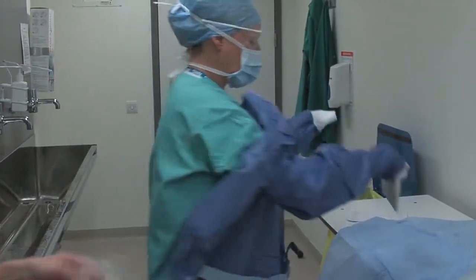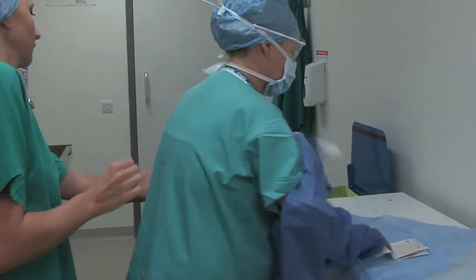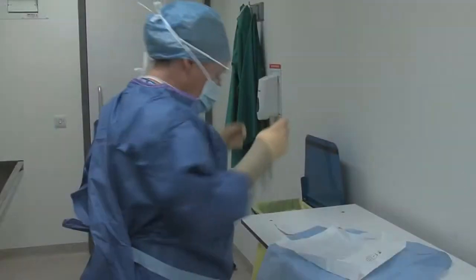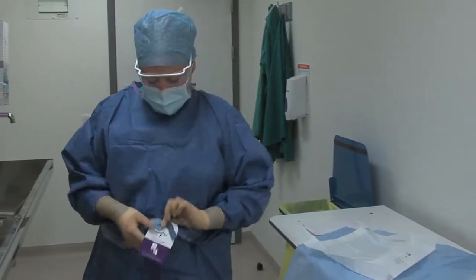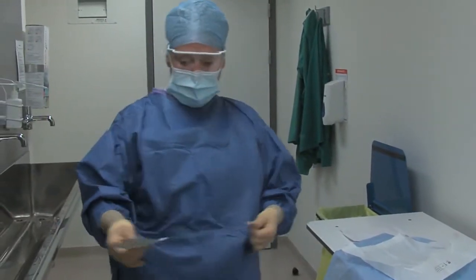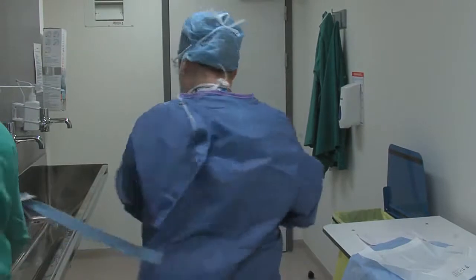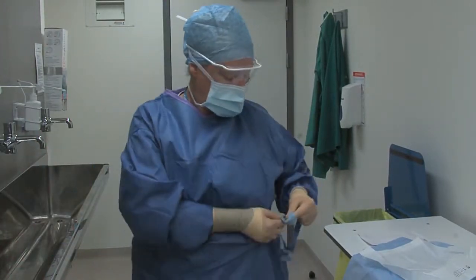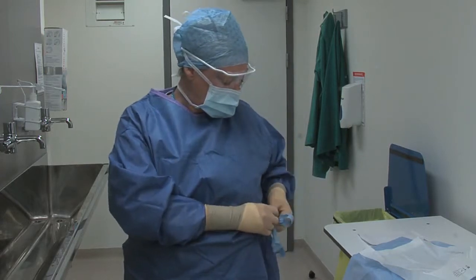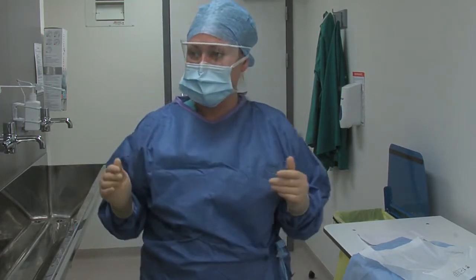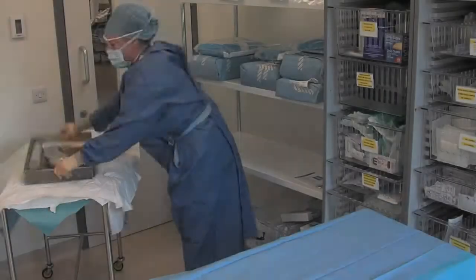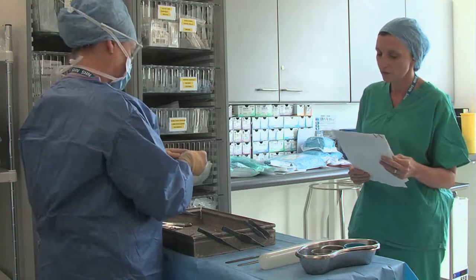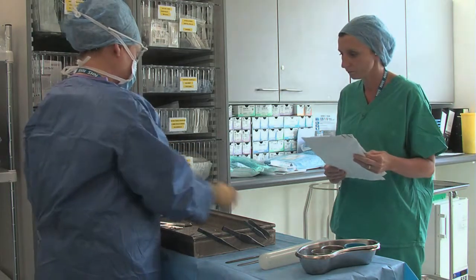Once the scrub ODP has finished scrubbing up, they will then have to put on a surgical gown and gloves. This is a technique that requires practice. Once the scrub ODP is gowned and gloved, they can then prepare the equipment required by the surgical team.